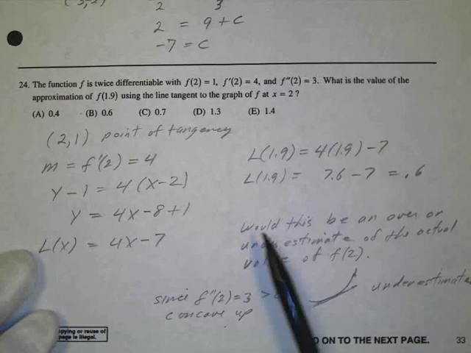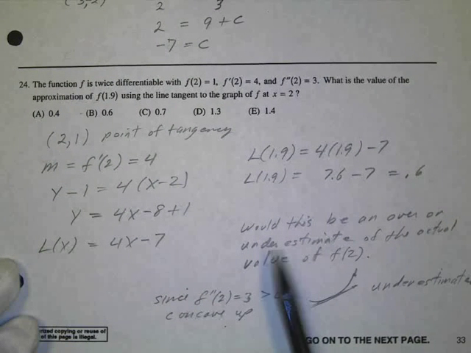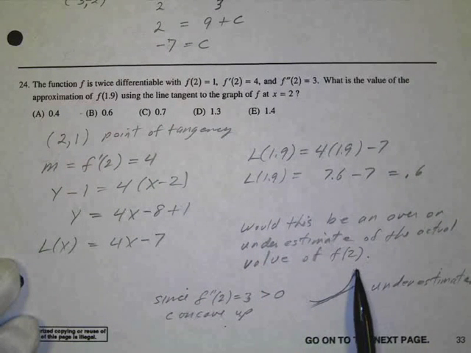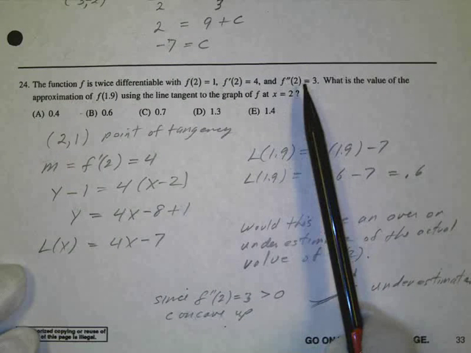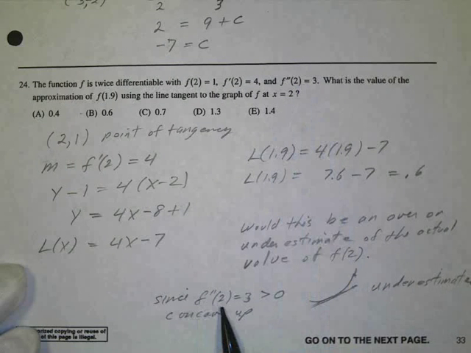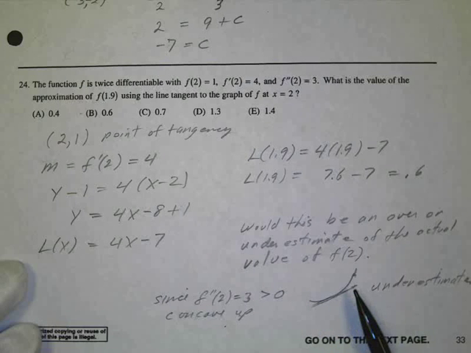Okay, now just in case they could ask you this, would this be an over or underestimate of the actual value? They might ask you that. Well, they gave you the second derivative, which is 3, which is positive, so that means it's concave up. Remember, if my curve is concave up and my tangent line goes like this, the tangent would be my approximation, and this would be the actual value, so the approximation would be below, so it's an underestimate.